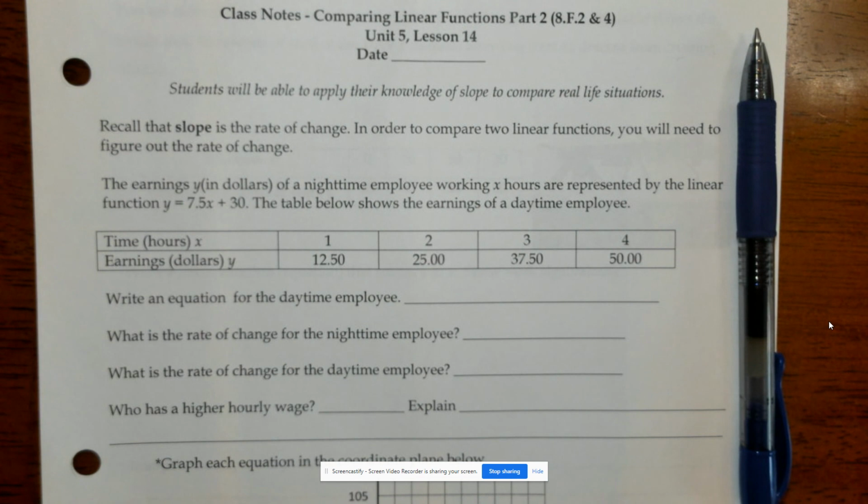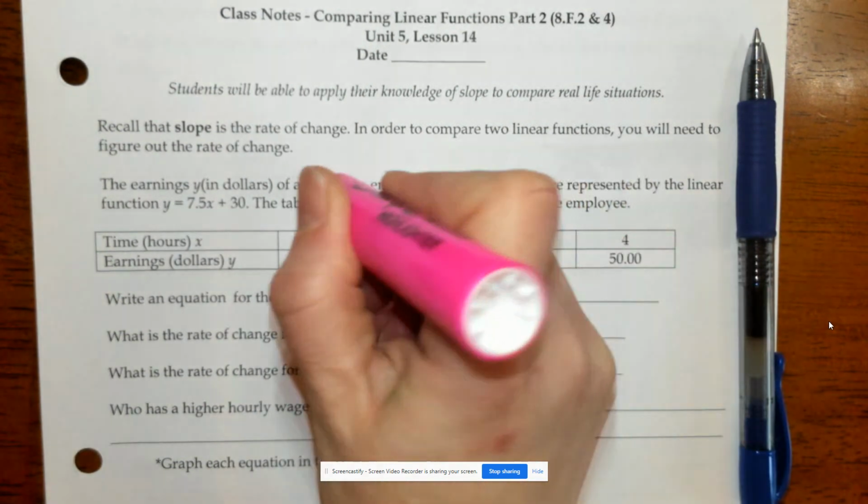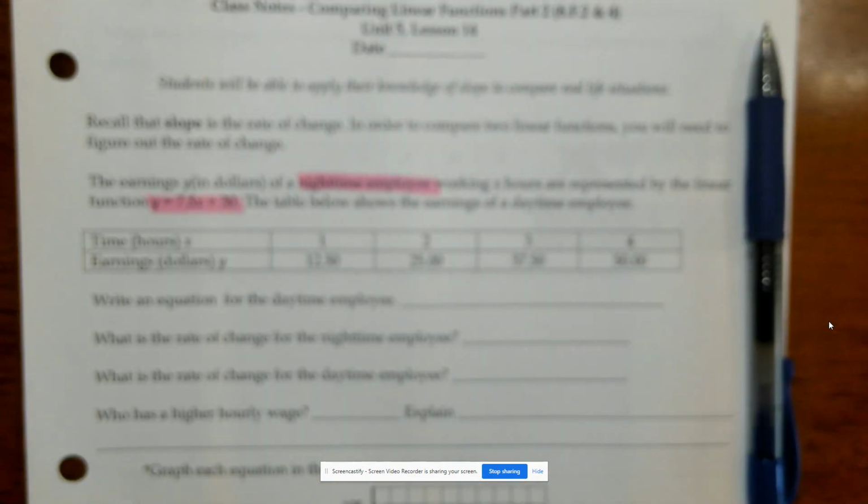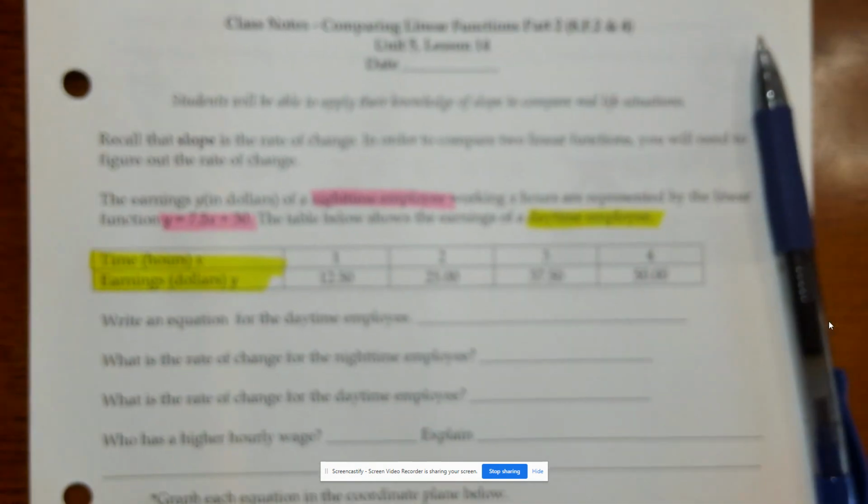The earnings Y in dollars of a nighttime employee working X hours are represented by the linear function Y equals 7.5X plus 30. The table below shows the earnings of a daytime employee. So we have two different people, right? We have a nighttime employee who's getting this equation, and then we have a daytime employee who is getting this table of earnings. So what we've got to do is find out, how do they compare? That's kind of the point of this. How do these two people compare?